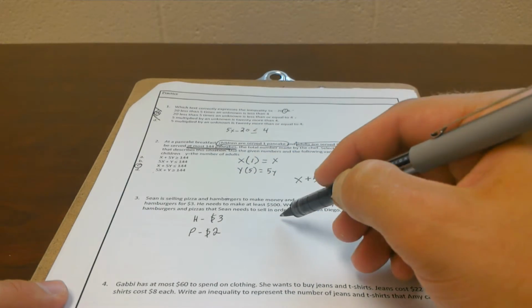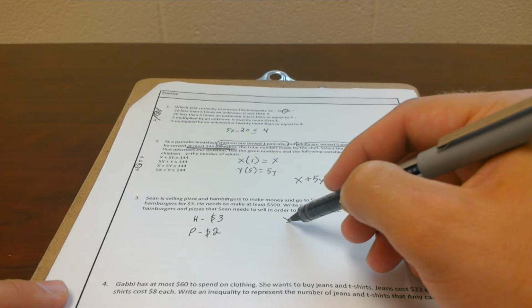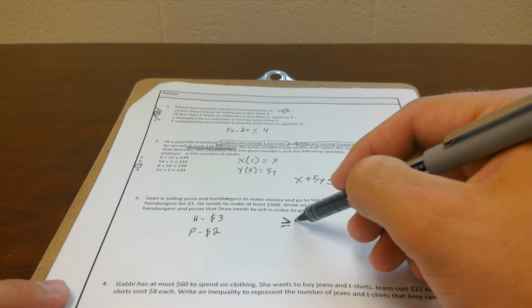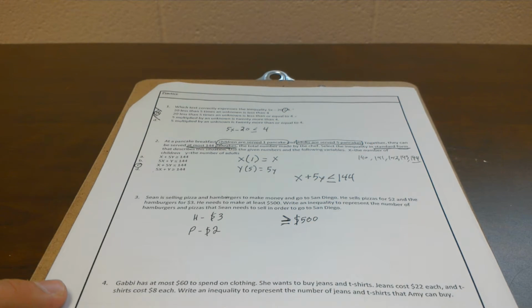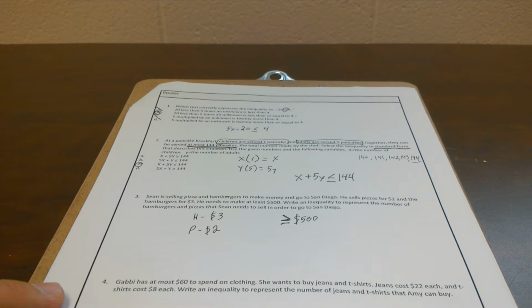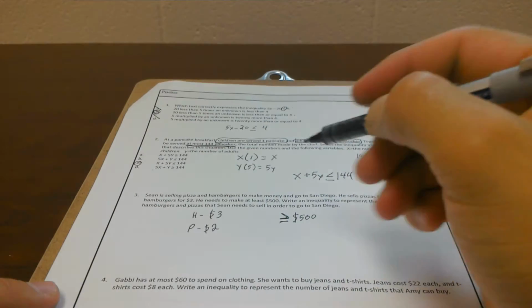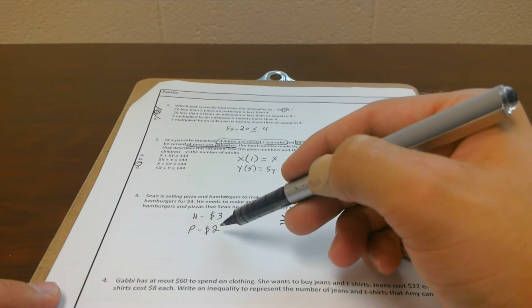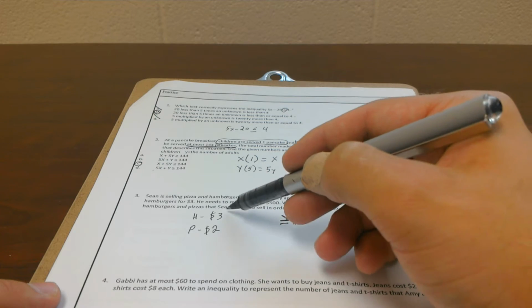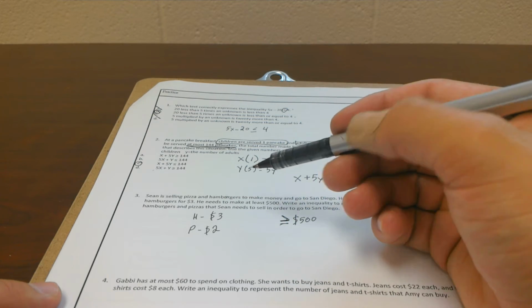Sean needs to make at least, so we're going to be greater than or equal to $500. So how is he going to get $500? If he sells 1 burger, he gets $3, and if he sells 1 pizza, he gets $2. If we add those together, he would make 5.